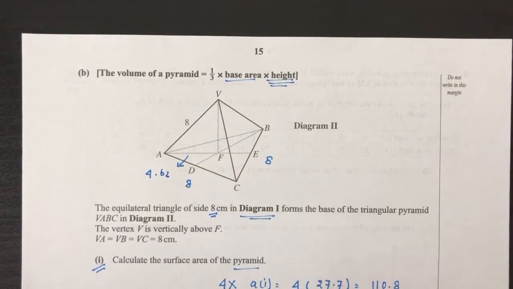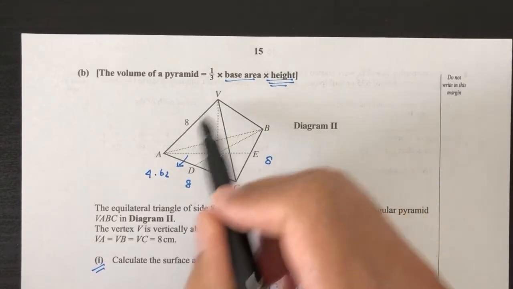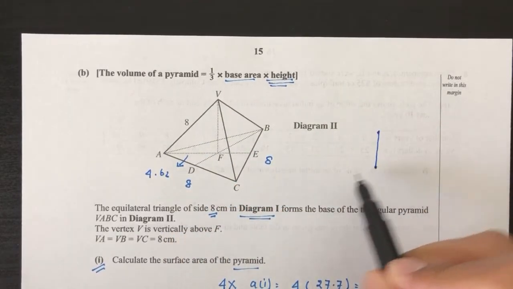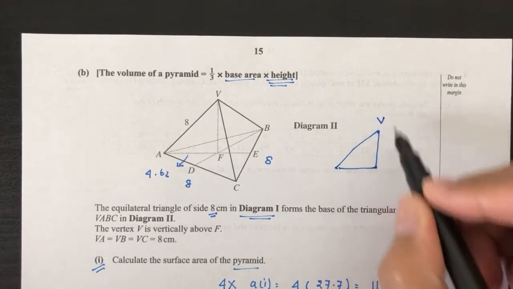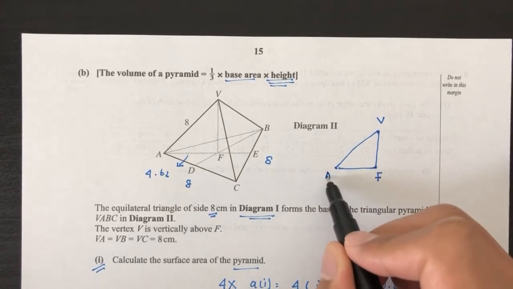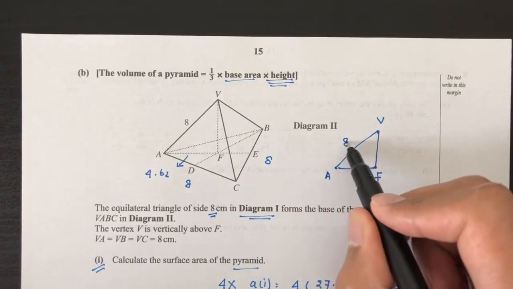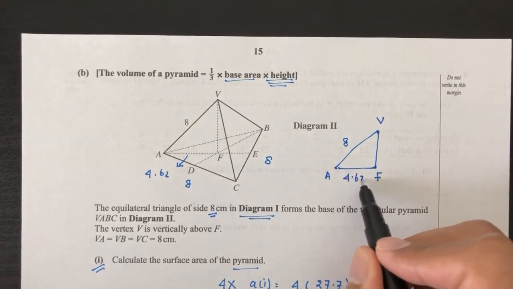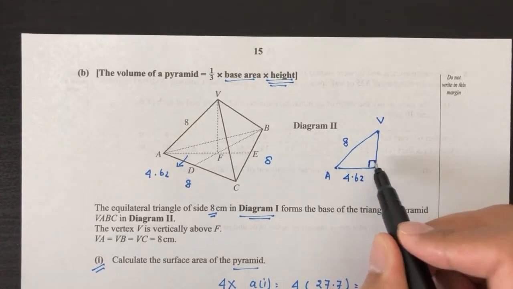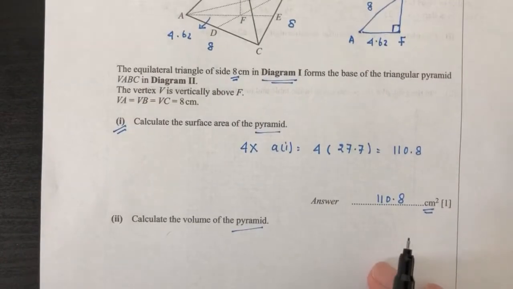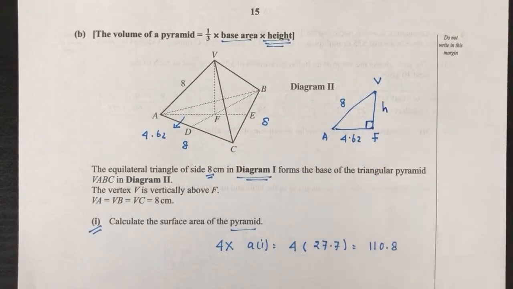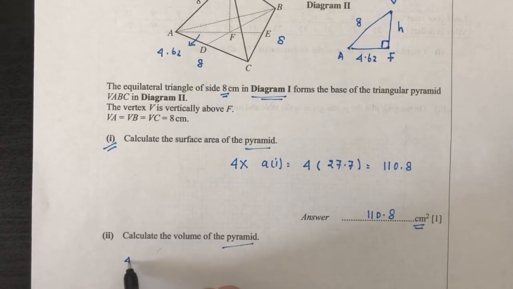It is 4.62. So if you take this shape out, let's take VAF out. We have V here, F here, and A here. So this is V, this is F, and this is A. This is given to us as 8, and we know this is 4.62 from part 1, and this is the right angle. We have to find the height, so we can use the Pythagoras Theorem. Let's call the height h. So 4.62 squared plus h squared is equal to 8 squared. So h squared is equal to what?